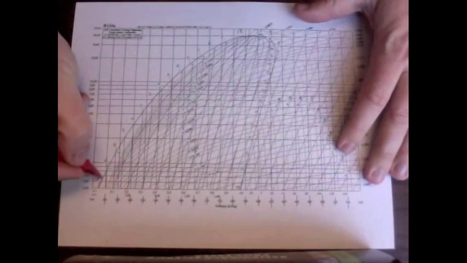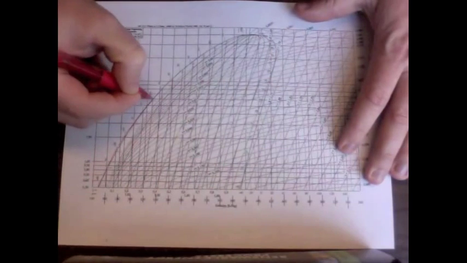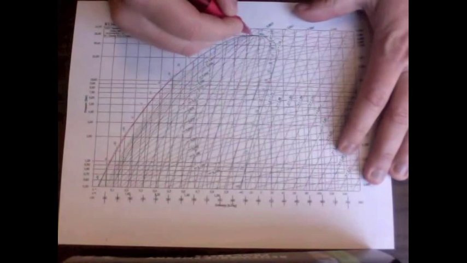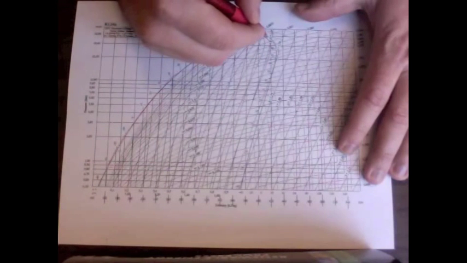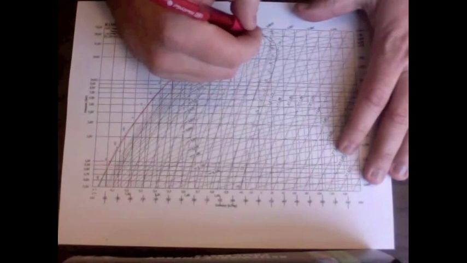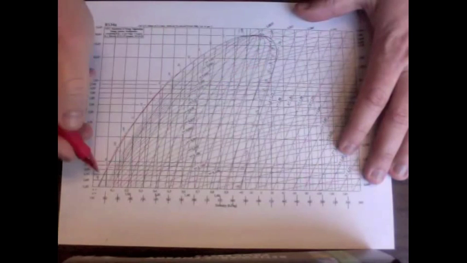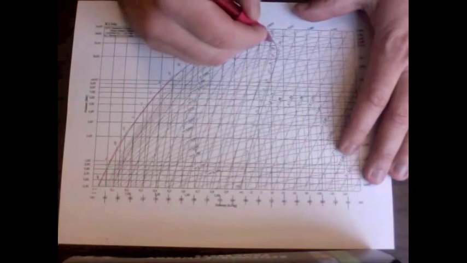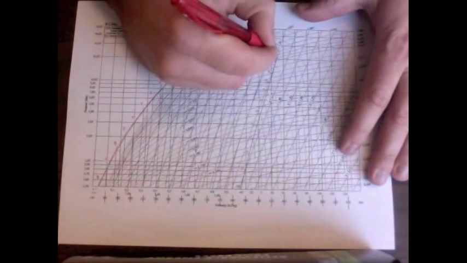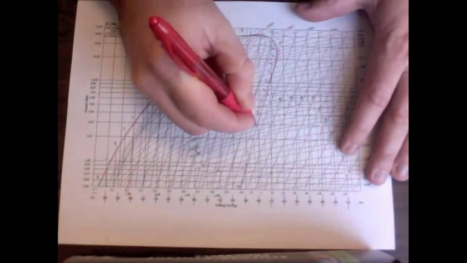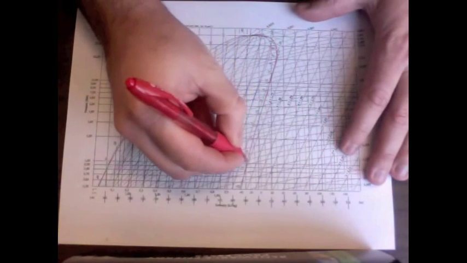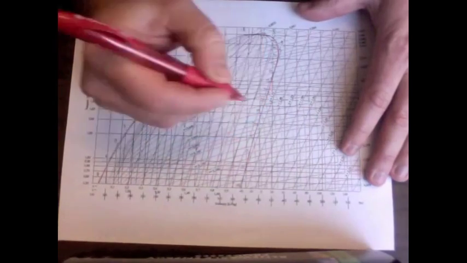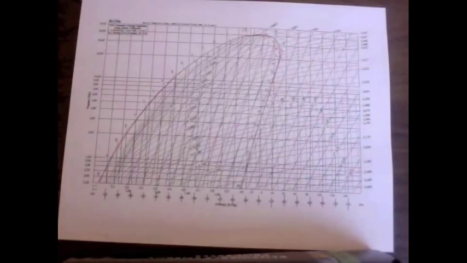Here's the compressed liquid line. It comes all the way up here to the critical point. Then it becomes the saturated vapor line. Not sure if I said that right. Saturated liquid all the way over here. Saturated vapor goes this way, and then comes down here. My pen's not working, but you can see the path that I'm taking. Switch colors here.